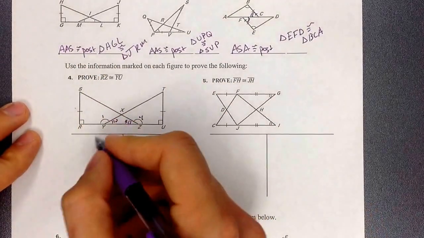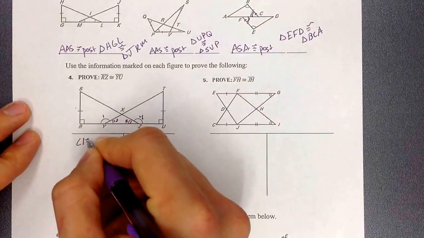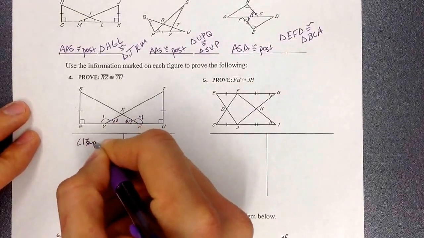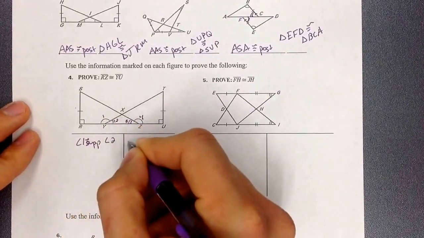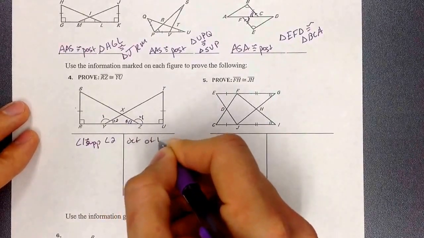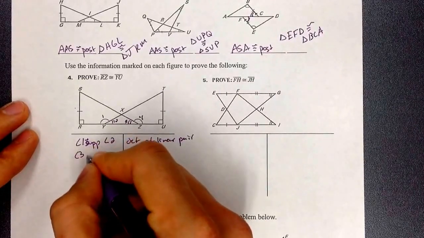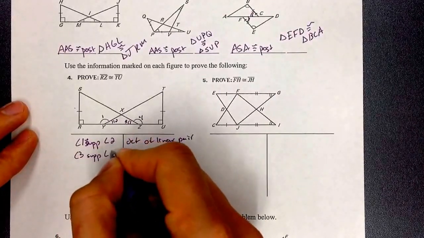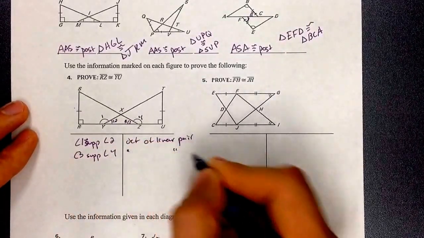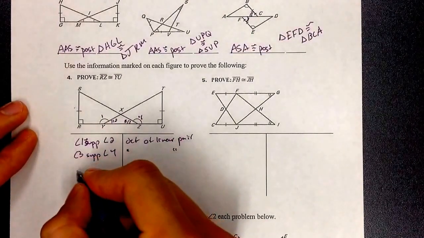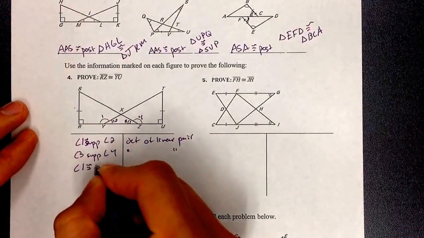Here we go. I'm going to say that angle 1 is supplementary to angle 2. That's the definition of linear pair. Angle 3 is also supplementary to angle 4. I'm going to call that out. We also know that angle 1 is congruent to angle 4.